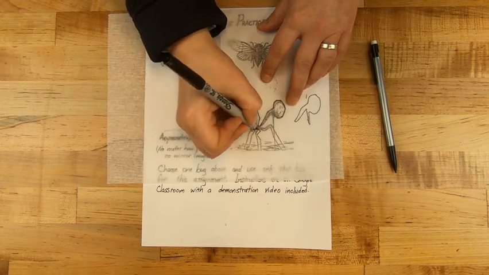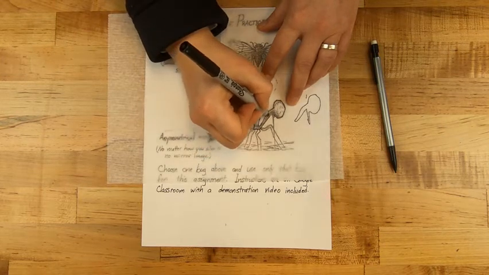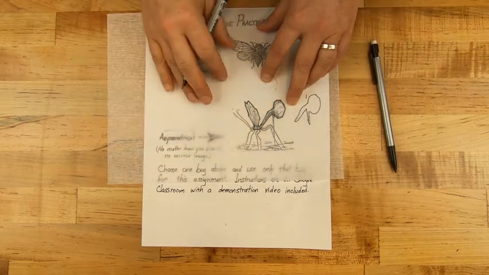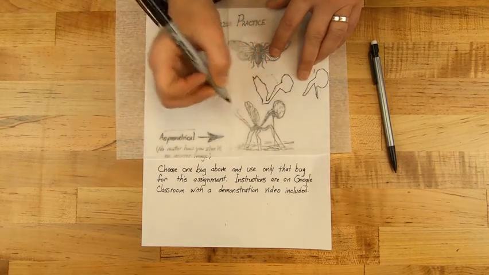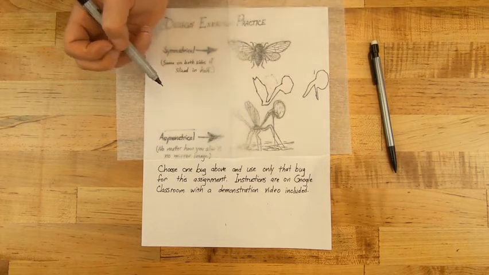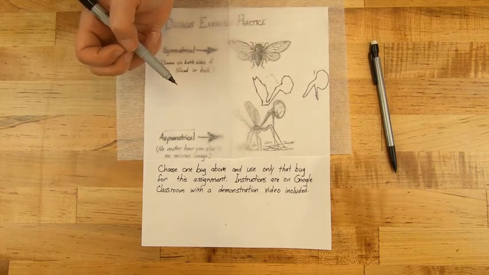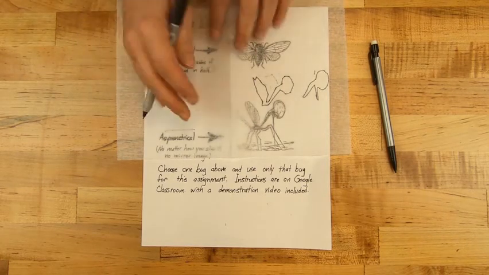I still pulled an interesting part from the bug, but I used only straight lines. That's number two.